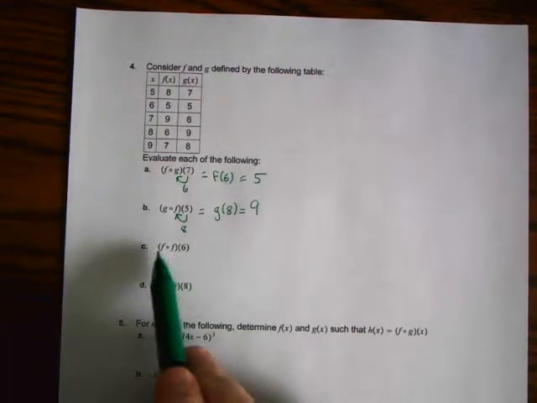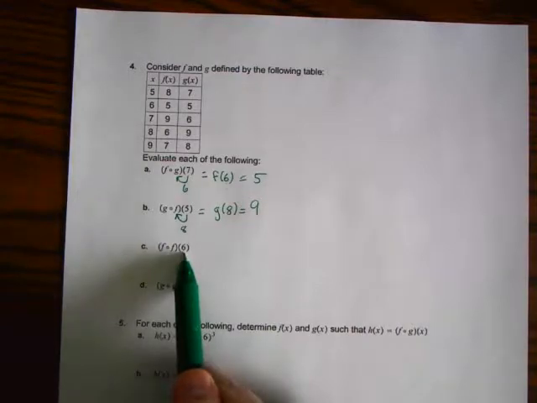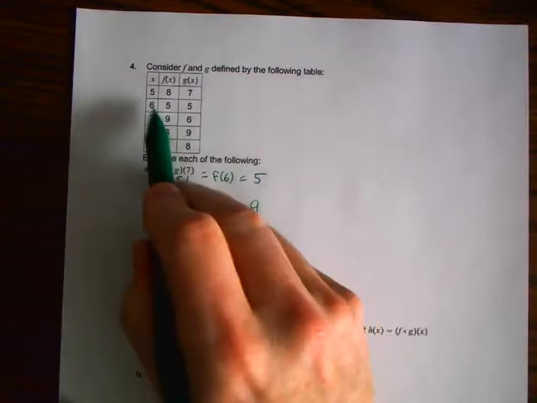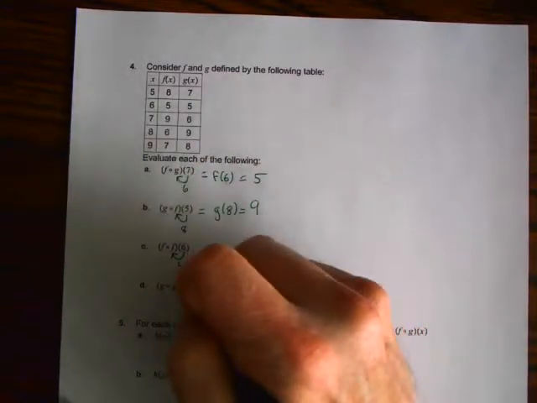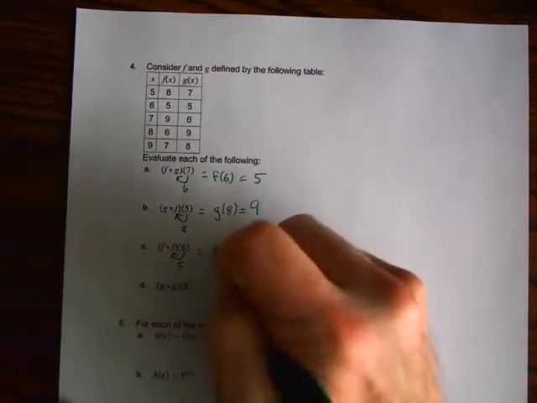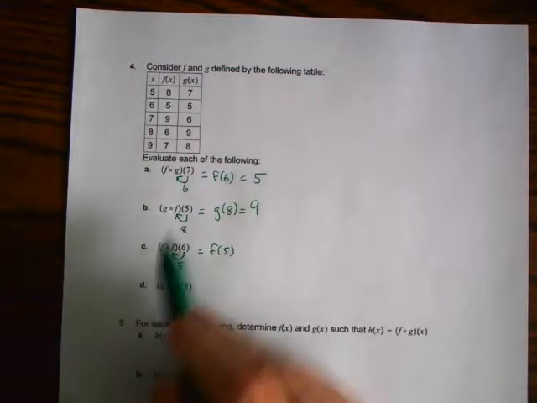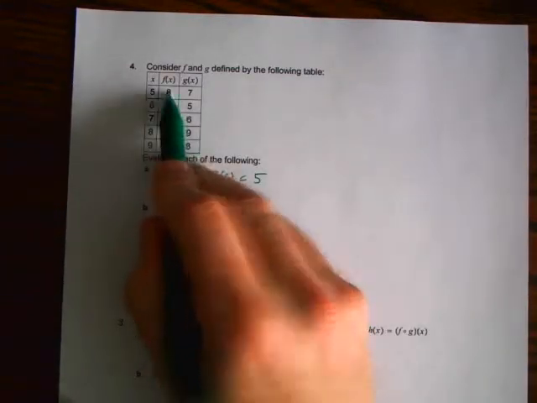Now this is kind of a strange thing, f of f at 6. That means we're going to take 6 and plug it into f, that's 5. And then I take that answer and I plug it into f again. So I take 5 and plug it into f, I get 8.